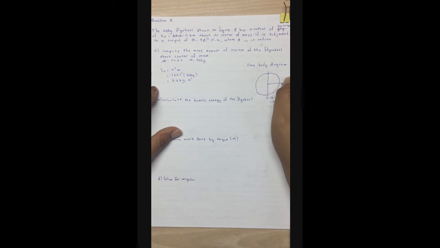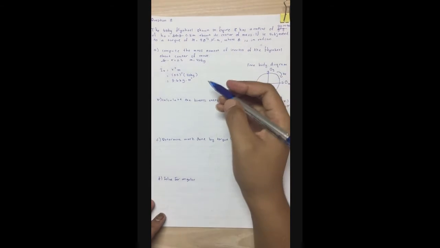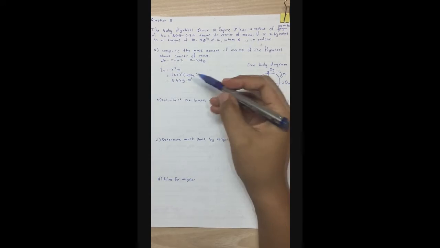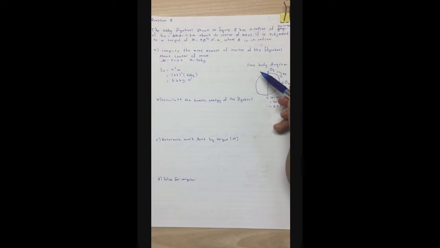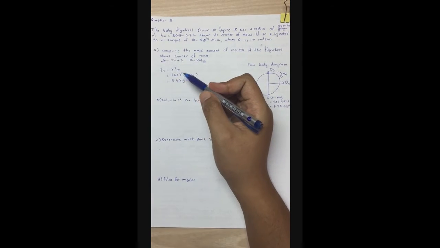To the left is Ox and up is Oy, with clockwise being M. This is the mass moment of inertia of the flywheel. It is a measure of the distribution of its mass relative to a given axis.